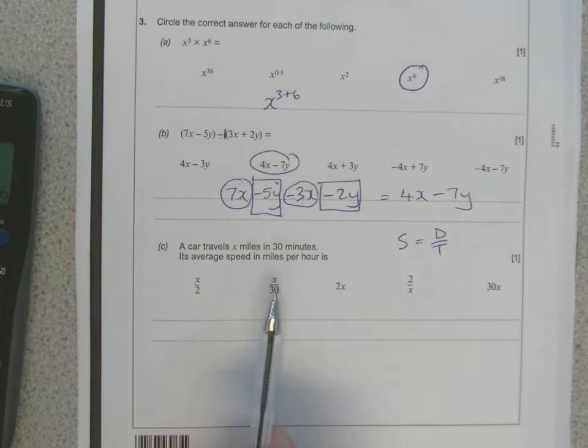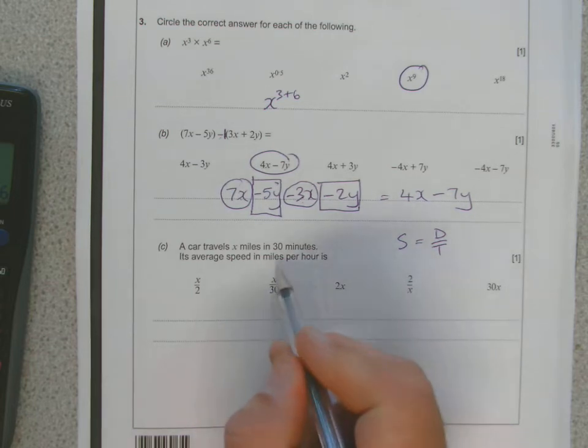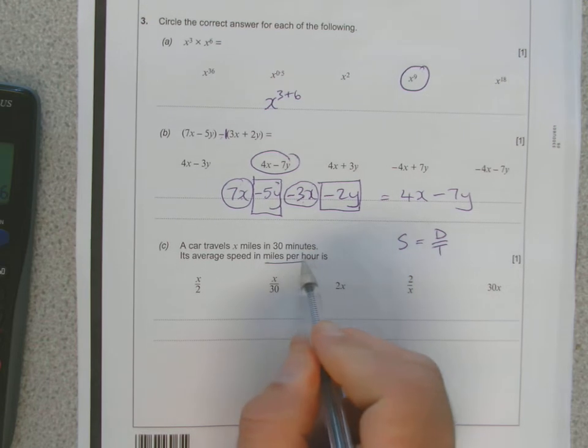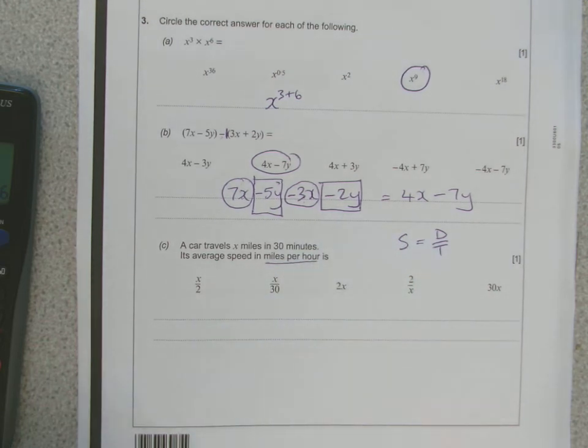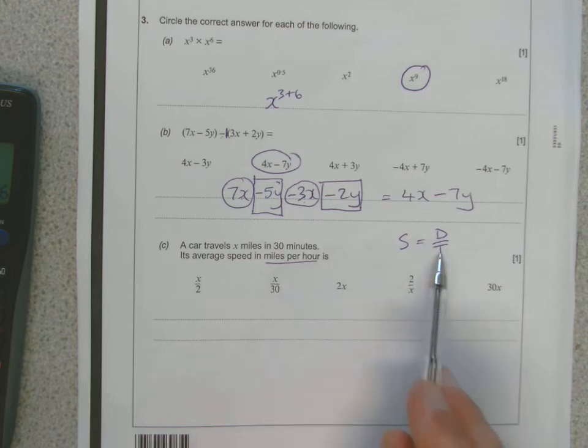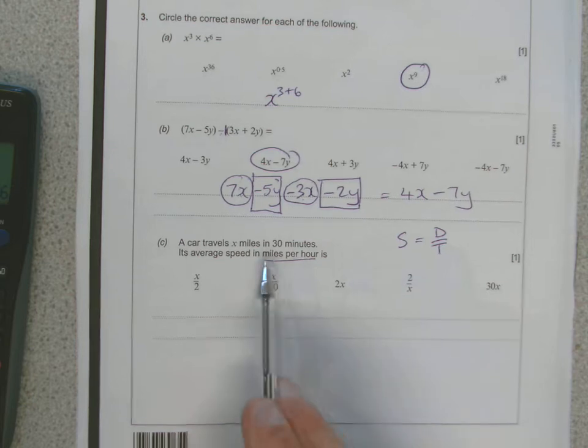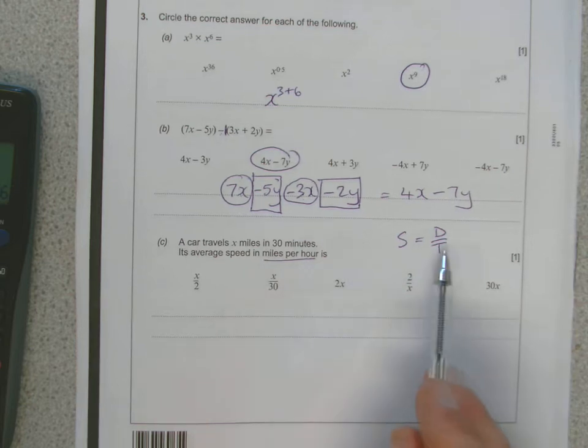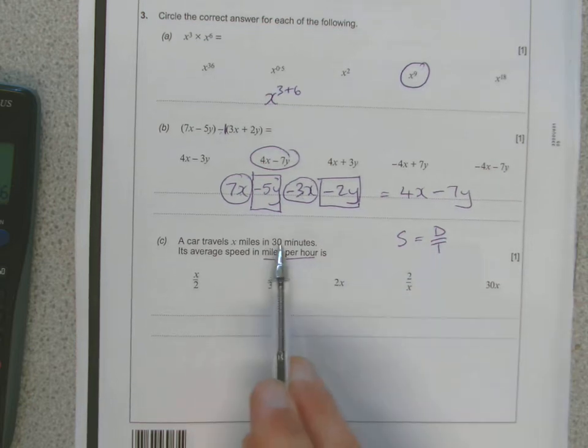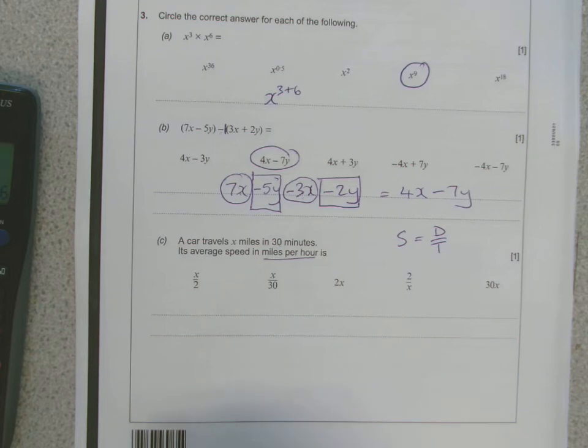However, look at the units here. Speed we're measuring in miles per hour, that's what we usually measure it in. Now, if you put 30 in there for time, you'd be saying it's 30 hours, wouldn't you? Because those are the units. We've got to put the time in terms of hours. Now, is that hours? Of course it isn't, it's only half an hour.